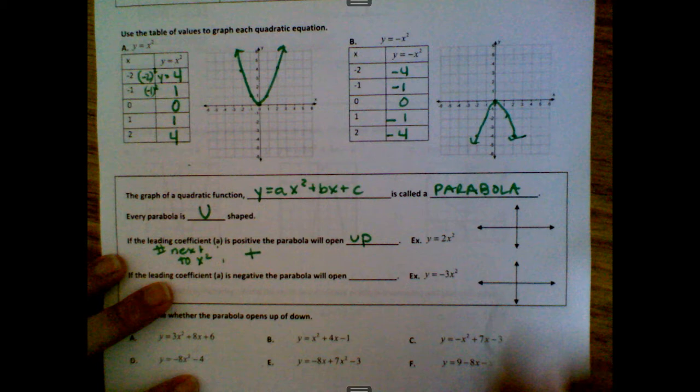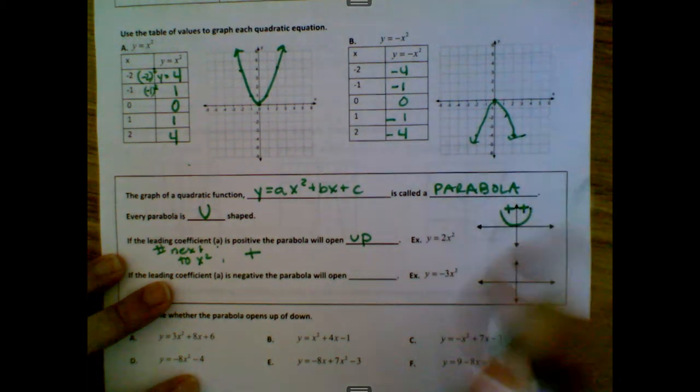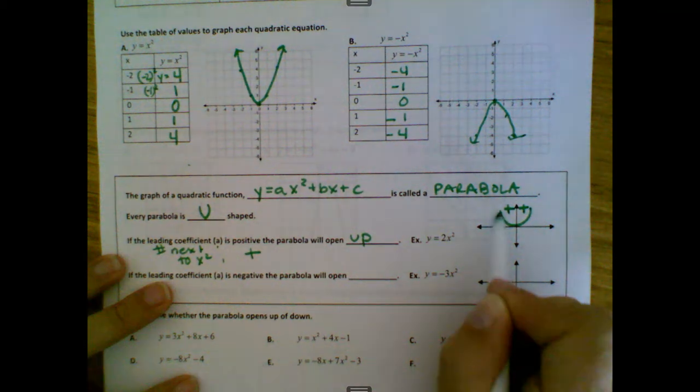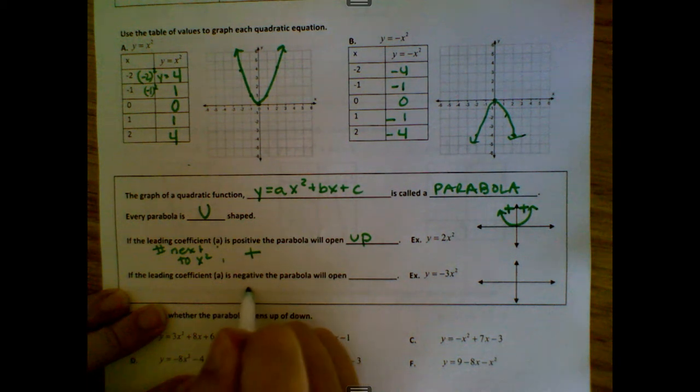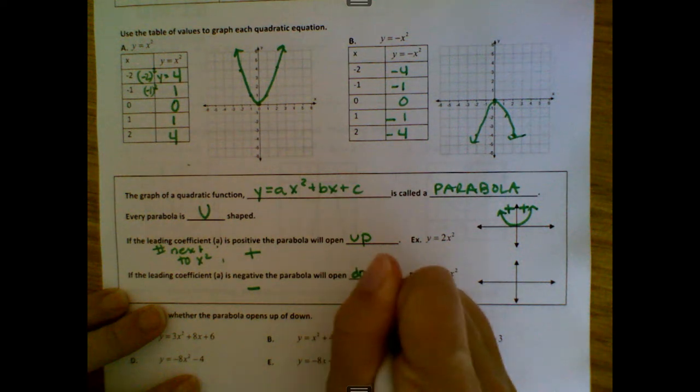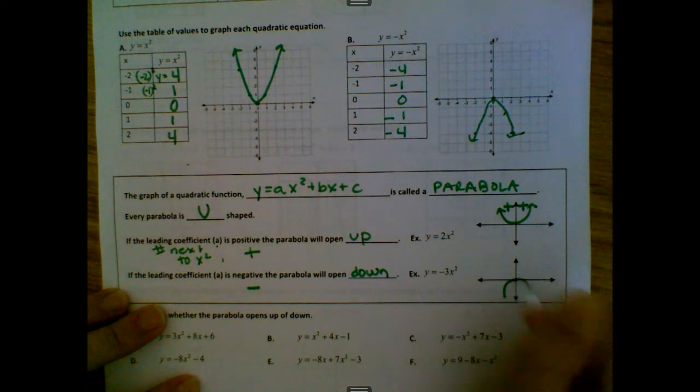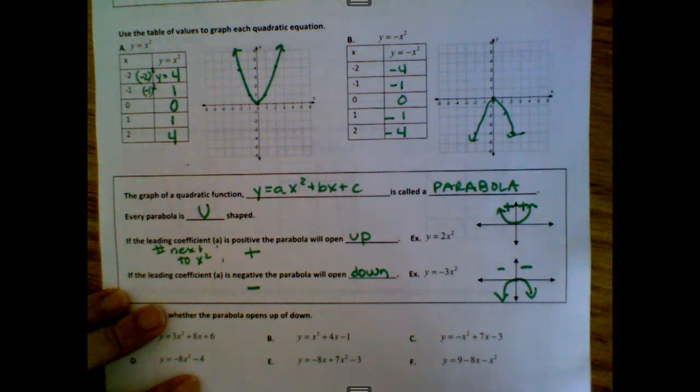So I like to think about it as positive face is a smiley face. The lead coefficient is negative. The parabola will open down. I like to think of this as negative is a sad face.